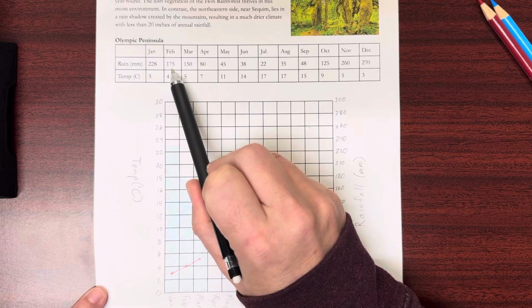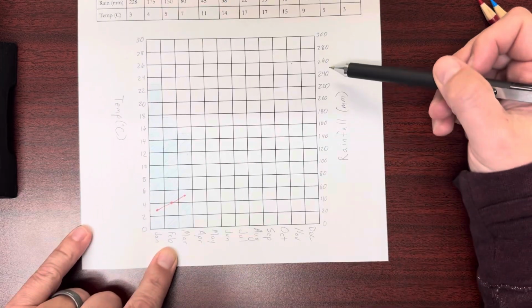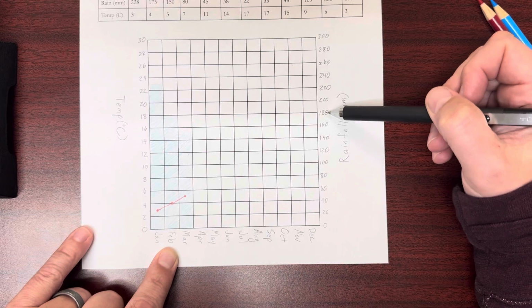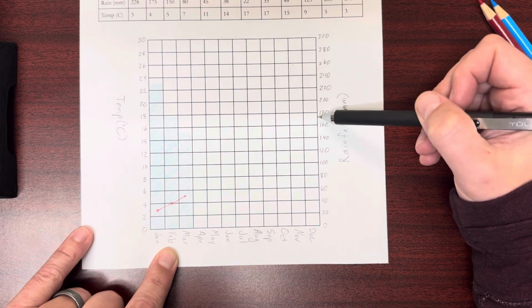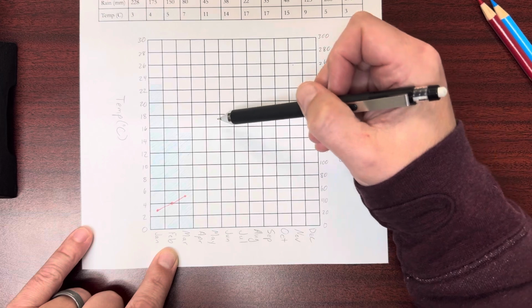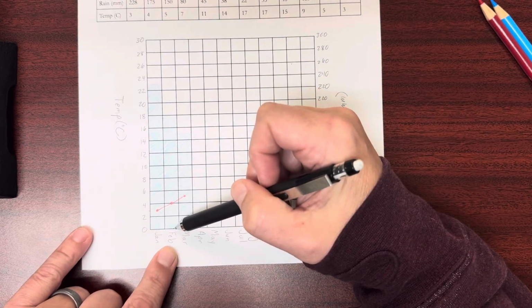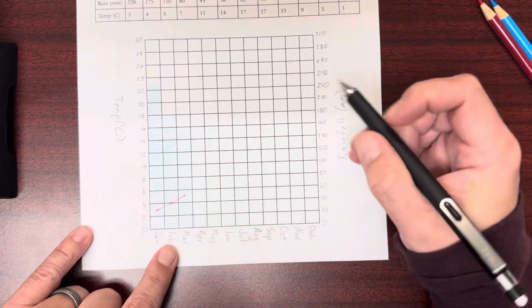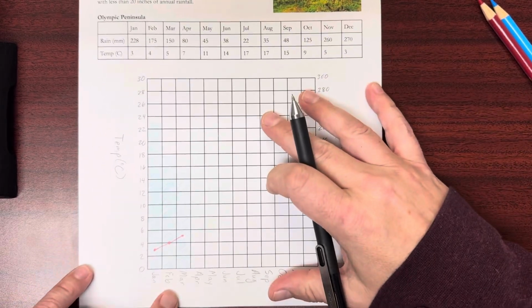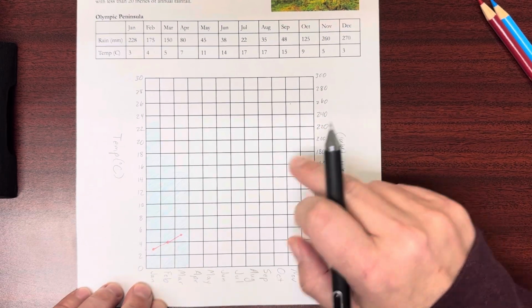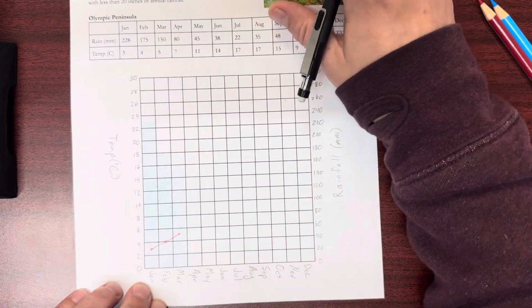February, I had 175. Here's my February column, 175. Well, here's 160. Here's 180. 175 is closer to the top there. So I come over, make my mark, and color in that bar for February. So this is going to give us something to look at very quickly to show us how the temperature changes throughout the year, how the rain changes throughout the year.